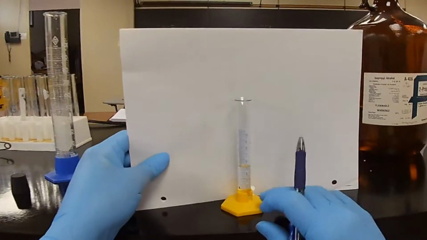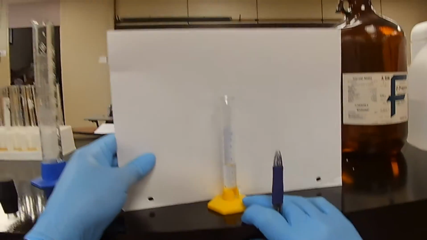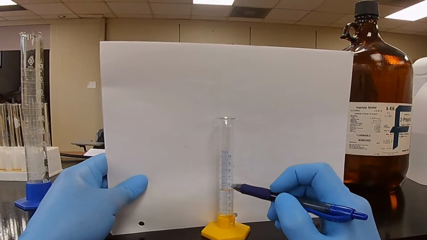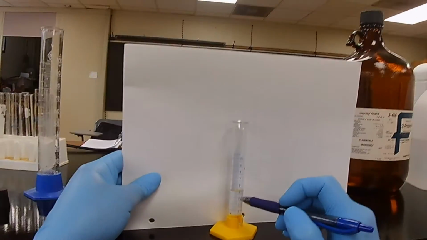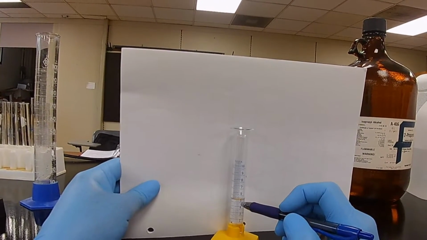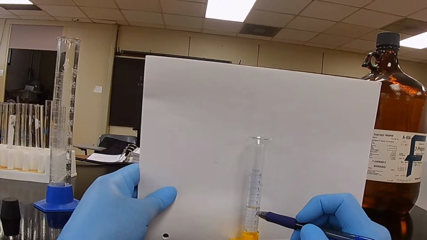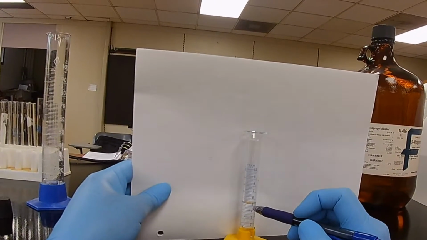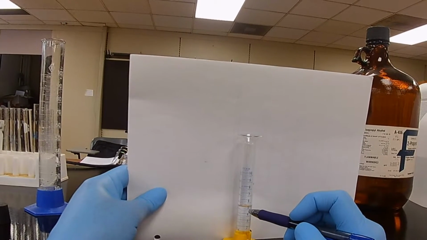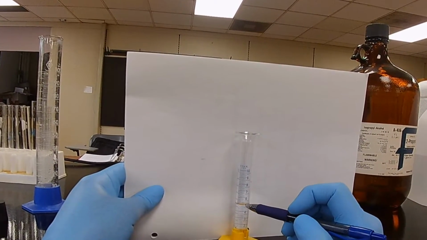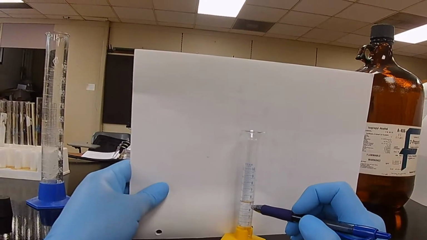So now at eye level, I can read 5, and let's see, 5 to 6. Each one of these marks is 0.2. So I've got 5, looks like 0.25, because my last one, no, I can't do that measurement. I've got to estimate between 0.2 and 0.4. So 5.3 milliliters.